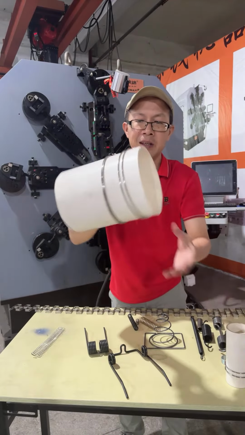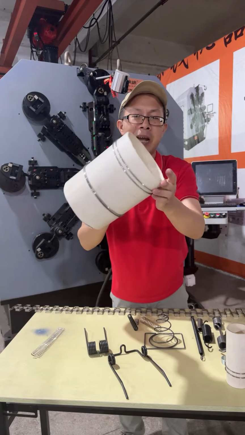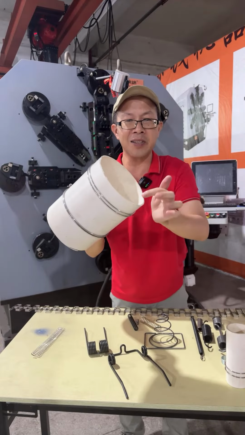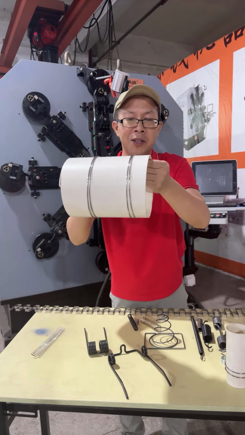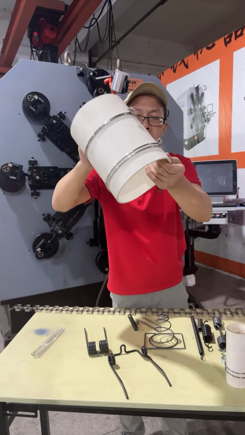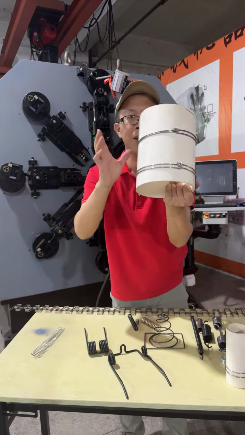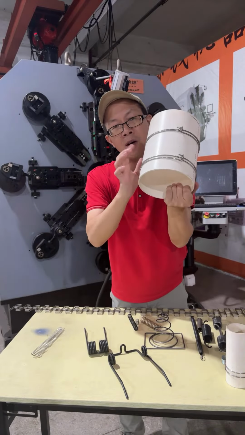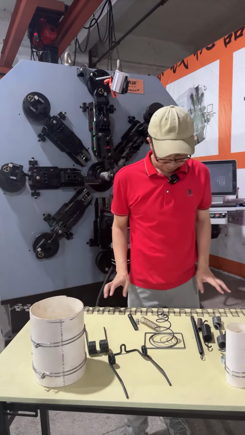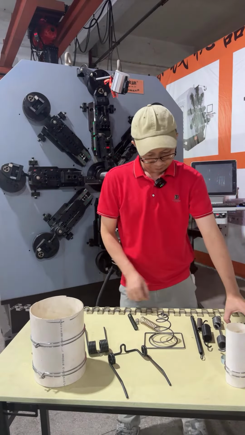And this one has an outer diameter of 16 centimeter. The material is 3 millimeter stainless steel, at least about 12 pieces per minute.